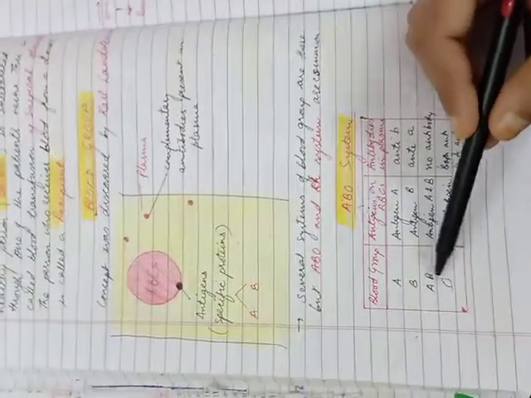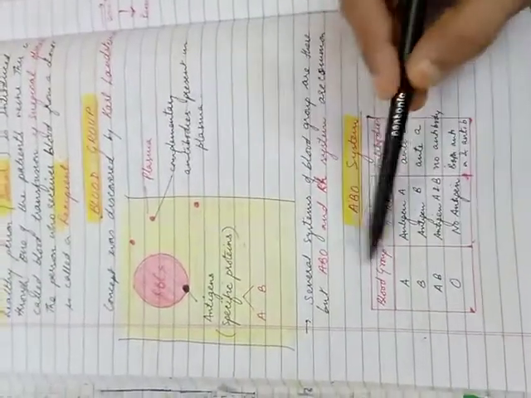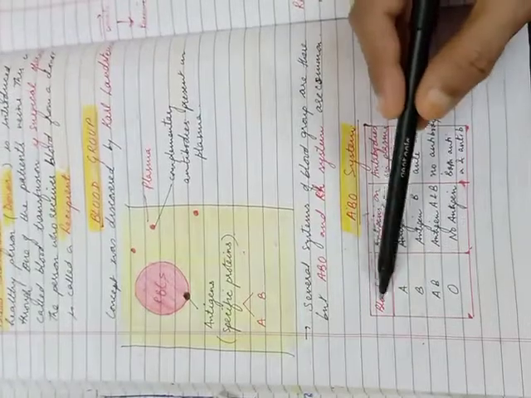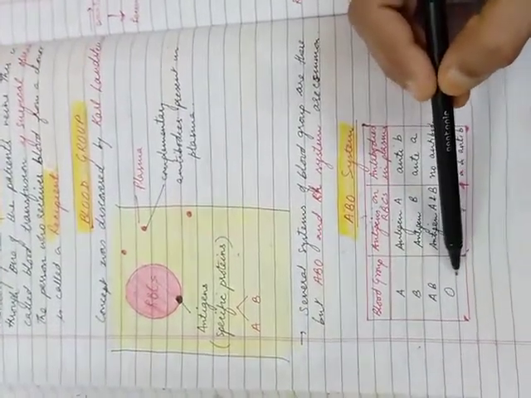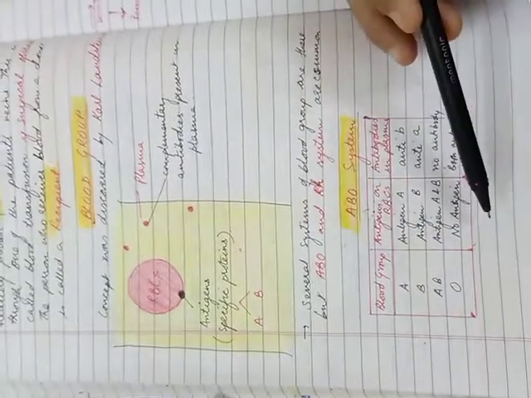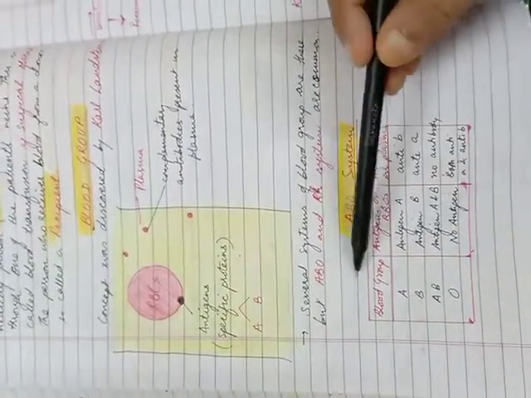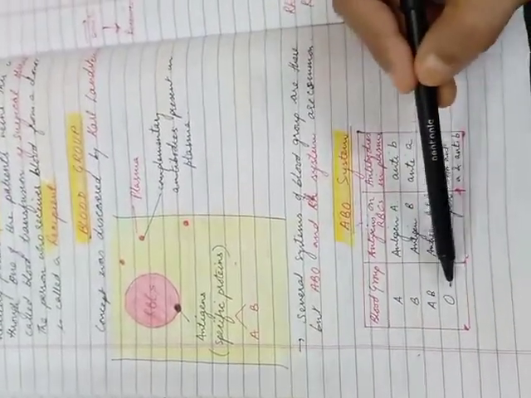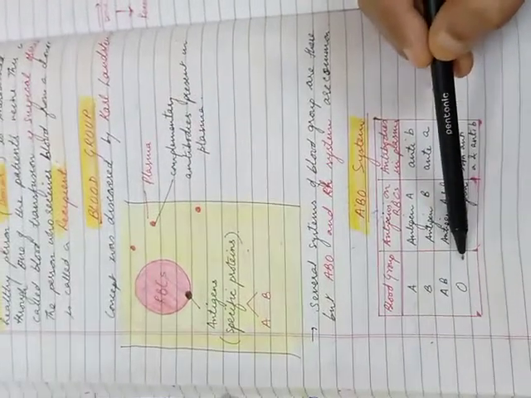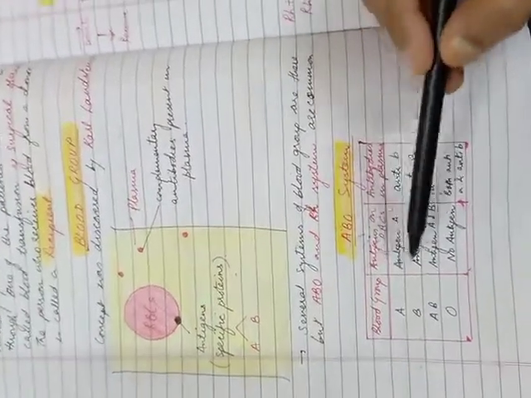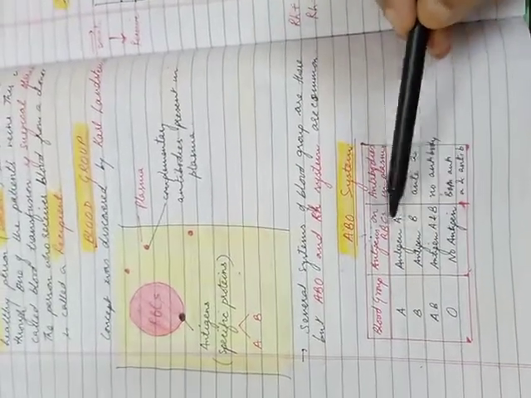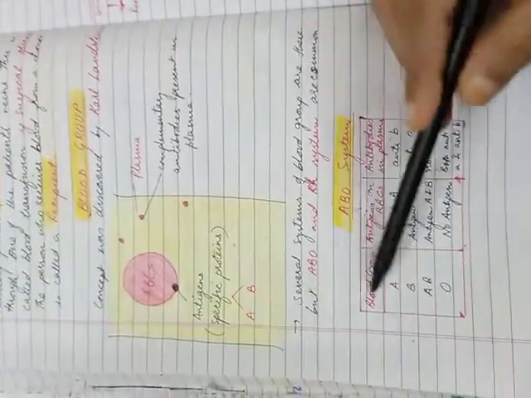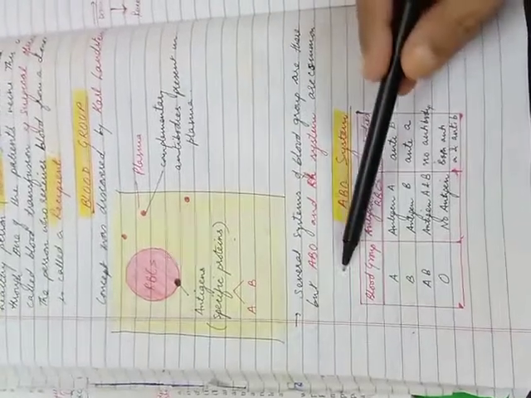Actually, this O means 0, but it would look very erratic or improperly given: A, B, AB, 0. Because three alphabets and one number will not make a right way of calling them, therefore 0 has been called O. So this ABO system, what we are studying, is the presence or absence of antigen, and this is the main determining factor of blood group.